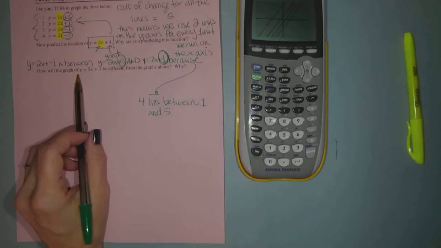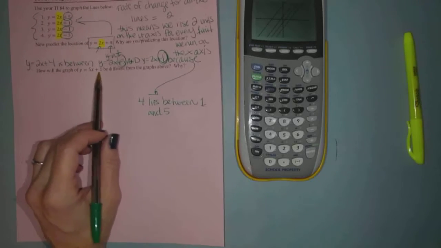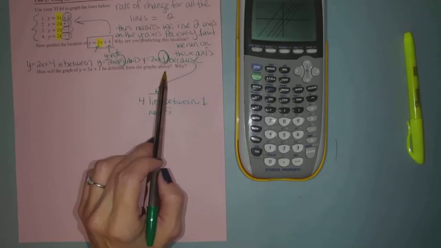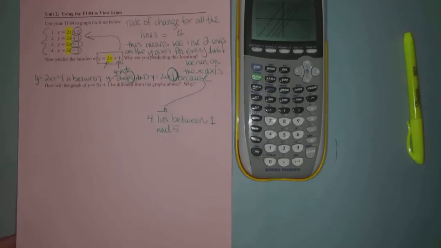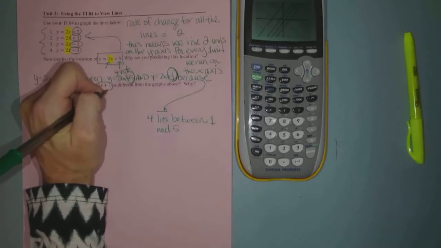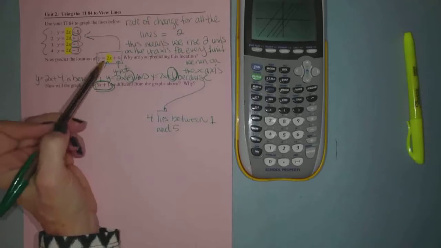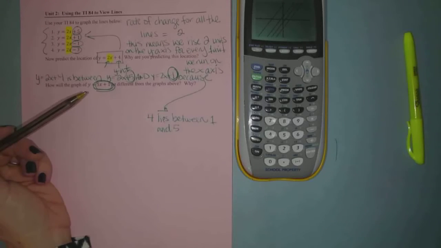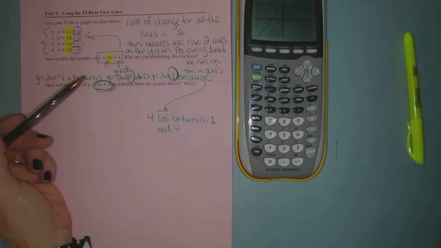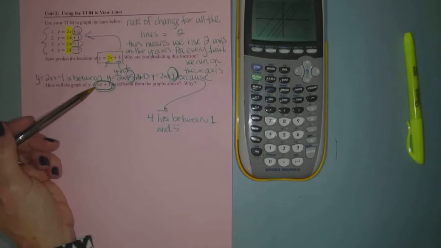Okay, and then the last question says, how will the graph of y equals 5x plus 1 be different from all of these graphs above, and why? So think about that. You can pause the video to think about it. How is 5x plus 1 going to be different from 2x plus anything? So hopefully you're thinking it's got a faster rate of change.